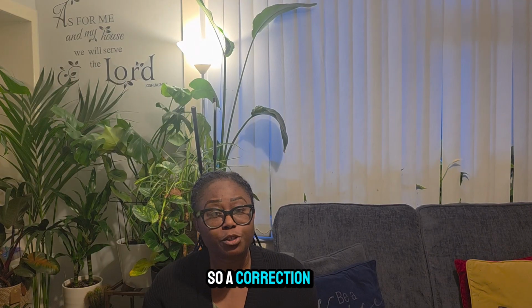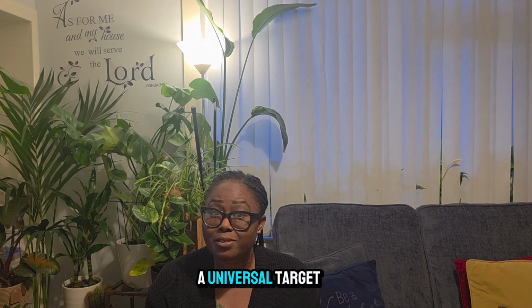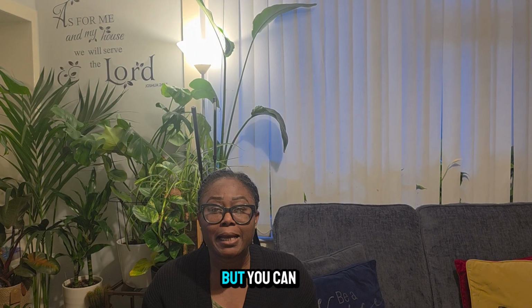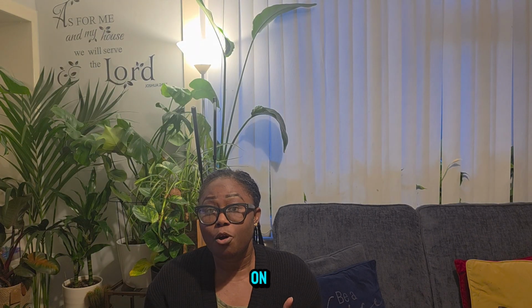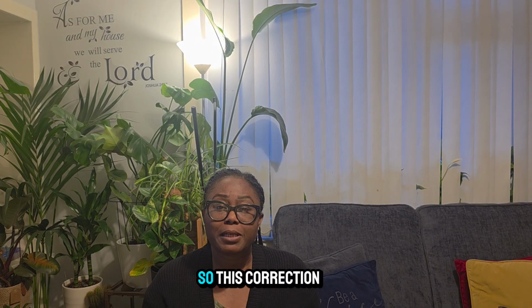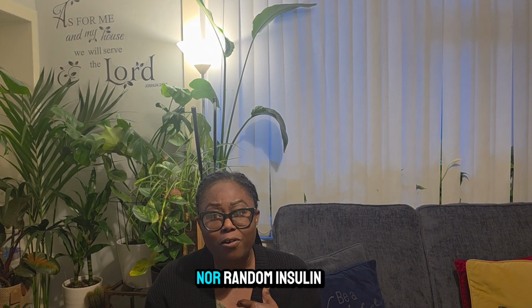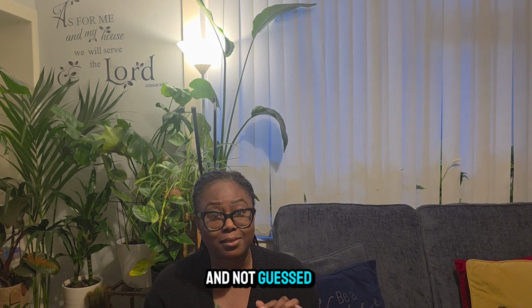So a correction dose is actually the extra insulin that you take to bring your high blood sugar back to your target range. And you all know we have a universal target range of 3.9 to 10 millimole per liter, but you can have your own personal target range. So this depends on what you and your healthcare professional have come up with. So this correction dose is not used for food nor random insulin dosing. It's actually calculated and not guessed.